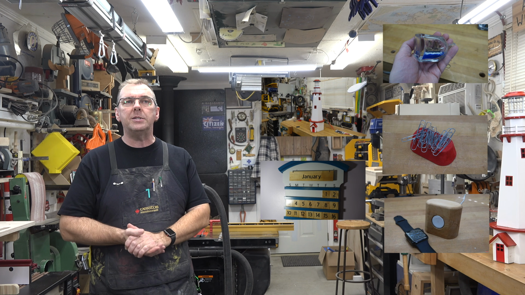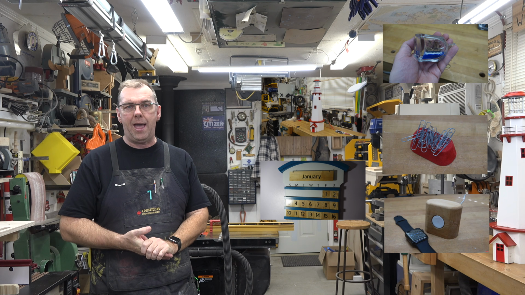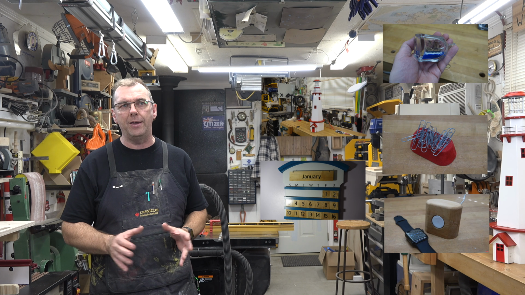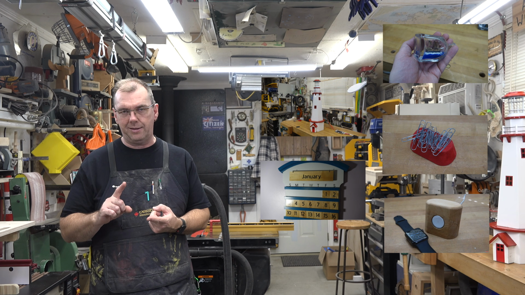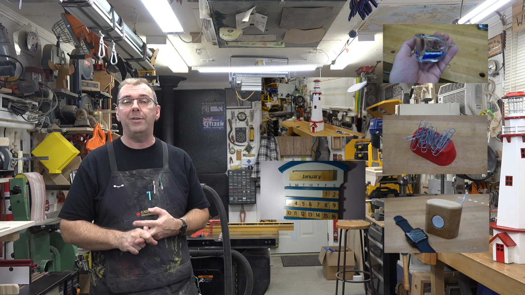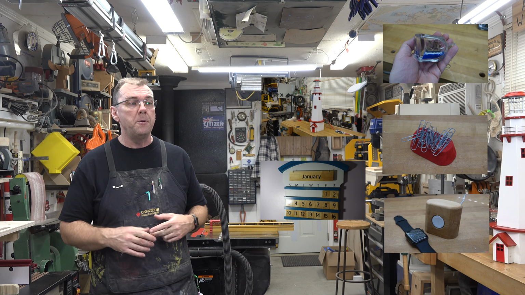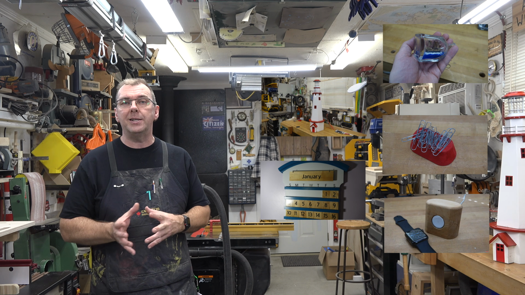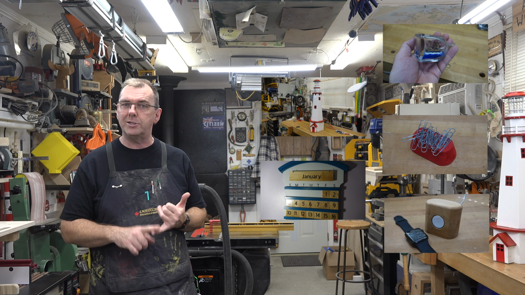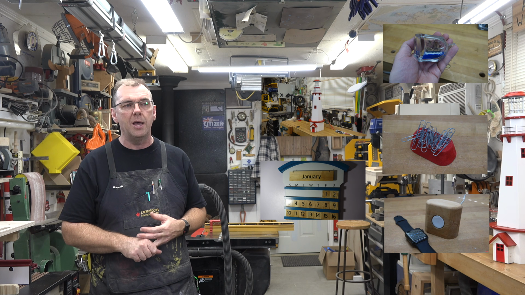Honestly, these projects all have their purpose. Whether they failed, let's just call them fails, like the magnetic charging cord holder and the Apple Watch charger, or whether they were such a success that I made a second one, just changed it up a bit, like the ship in a bottle and the Lighthouse.